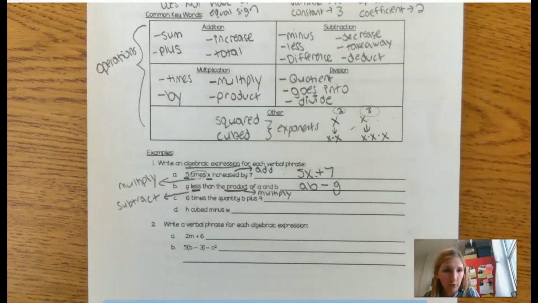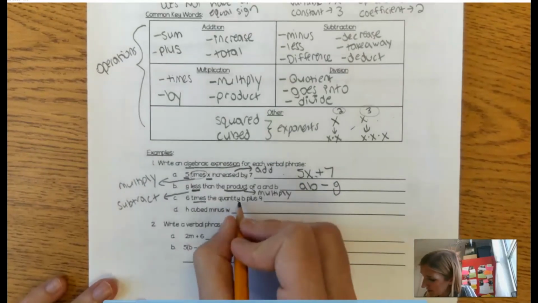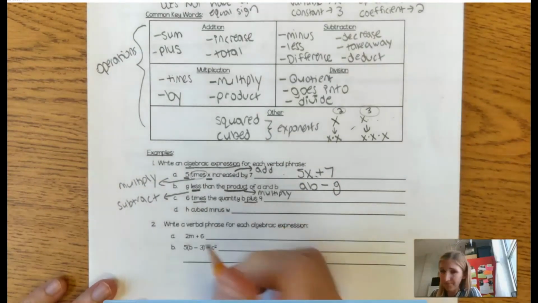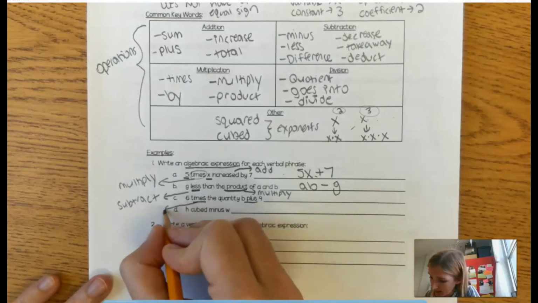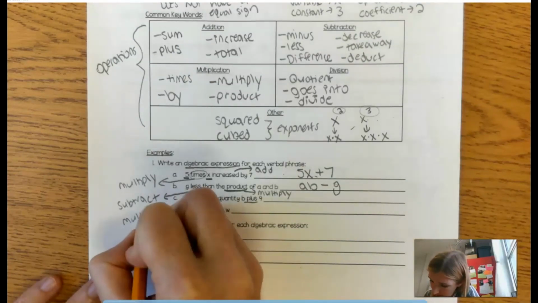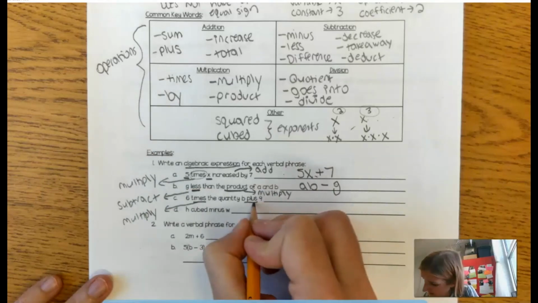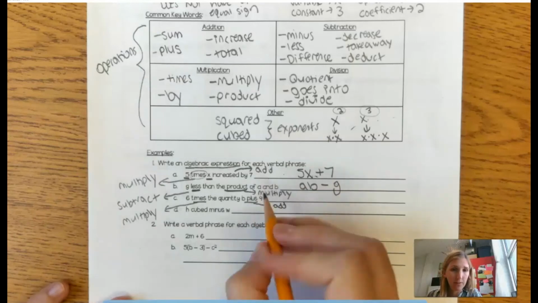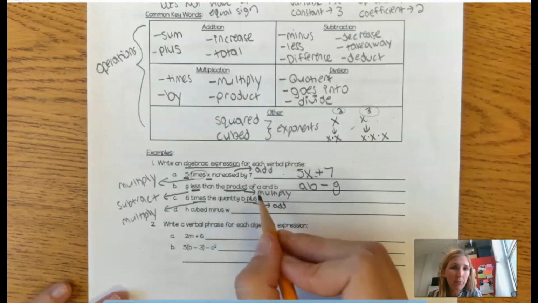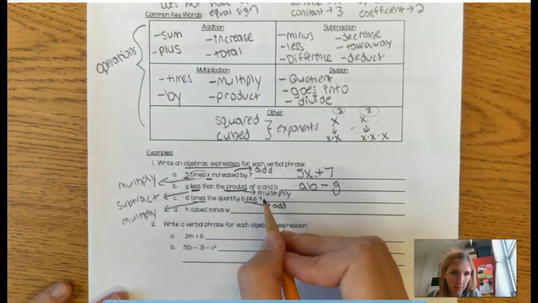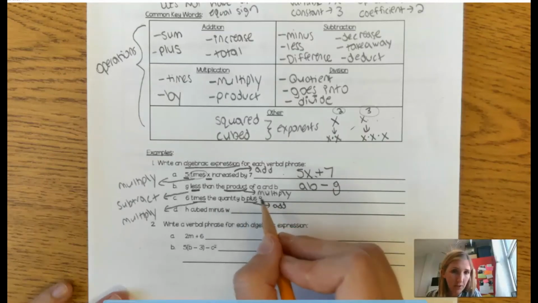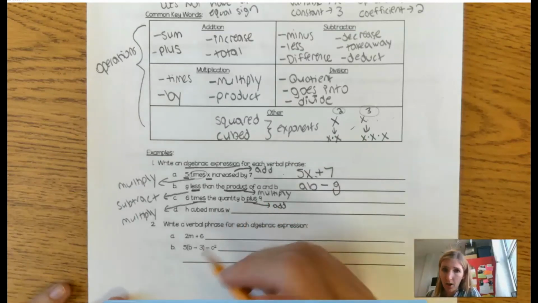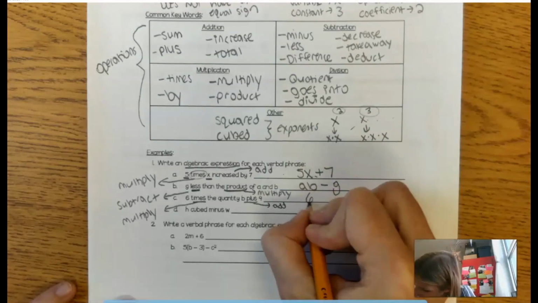All right, don't get frustrated. We got a few more. All right, 6 times the quantity of B plus 9. All right, times, I hope you're thinking multiply, plus, you should be thinking add. 6 times the quantity of B plus 9.